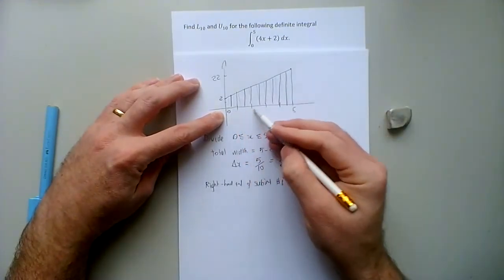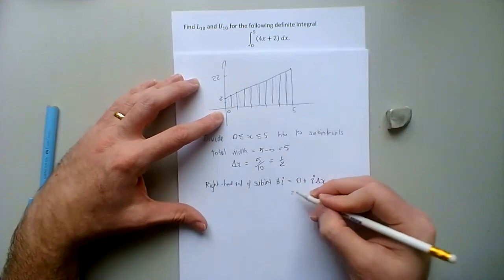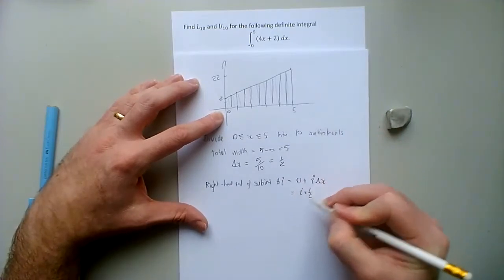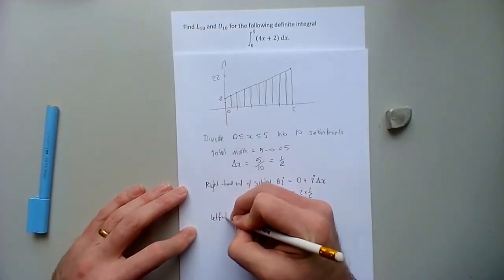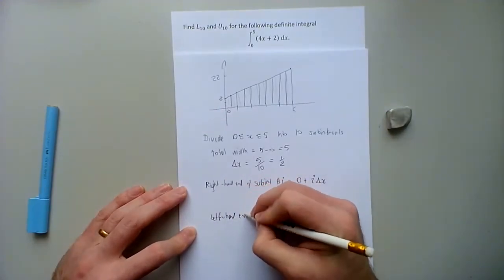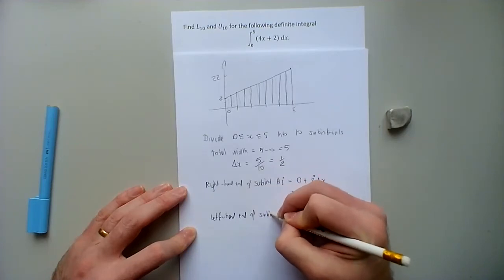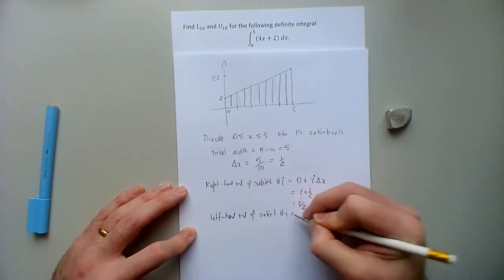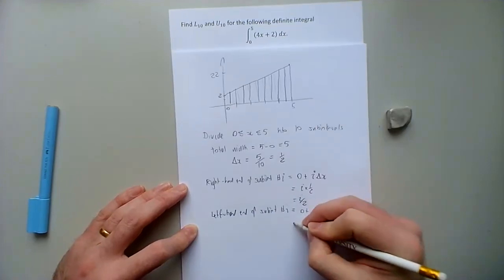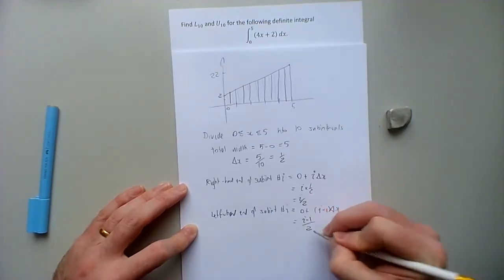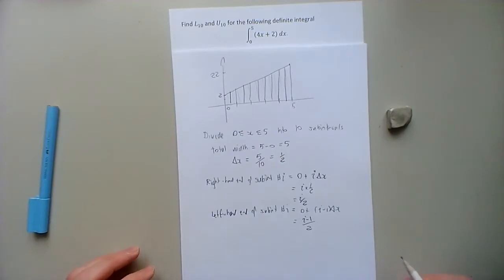That gets me to the end of subinterval number i, and that would be i times a half, which is i on 2. Okay, and the left-hand end of subinterval number i would be 0 plus 1 less delta x, so that'll come out to i minus 1 over 2. Okay, cool.